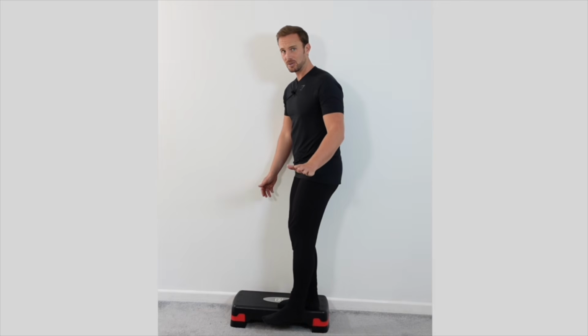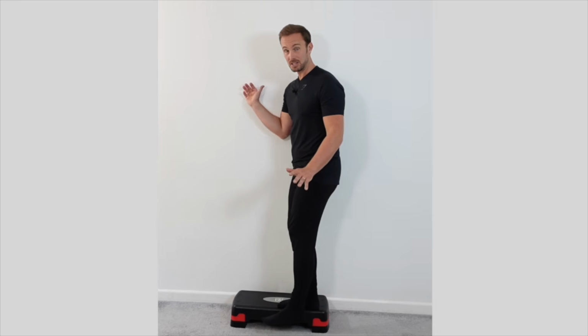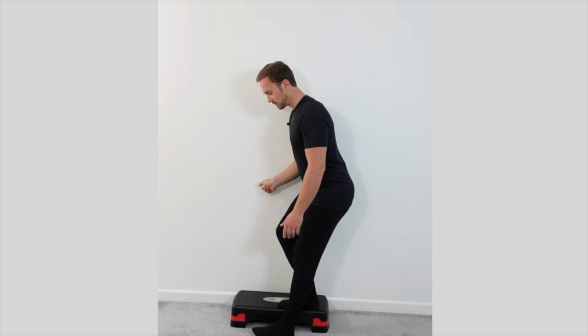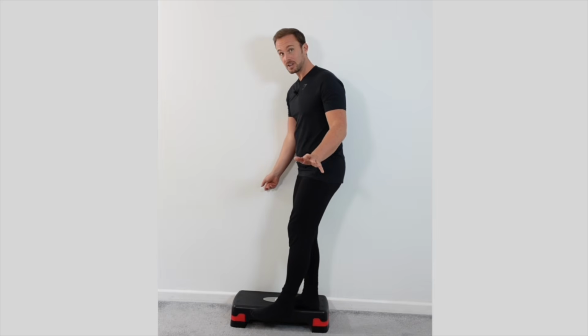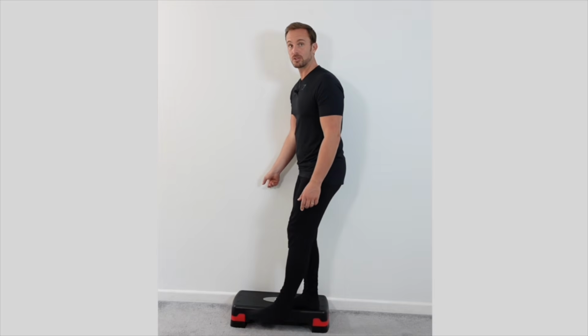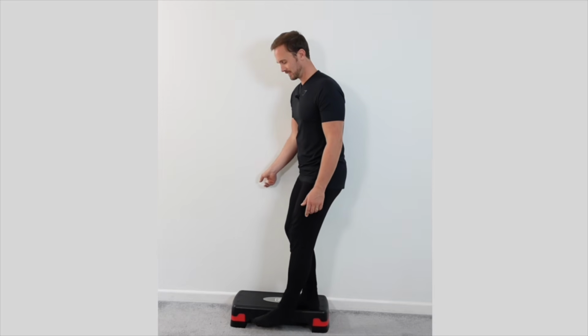Bit of balance involved, so if they're wobbling a bit, then make sure they can use something for balance initially. Sticking the bum out, weight through the heel and back. When you try that, you'll feel there's a lot more strain going through your glutes.